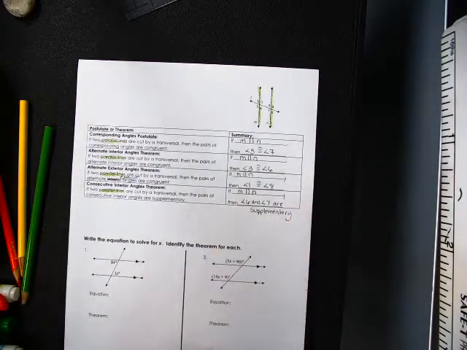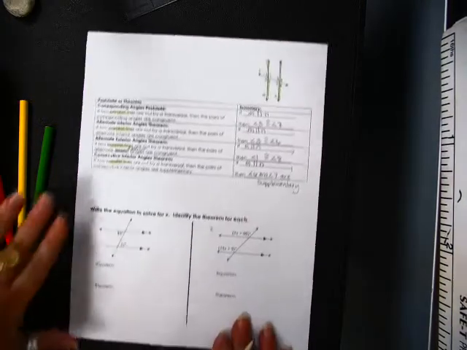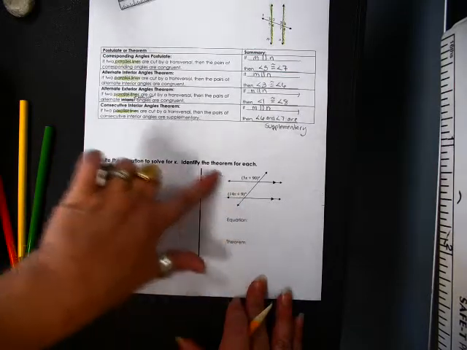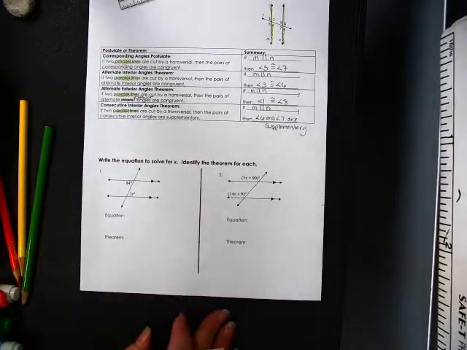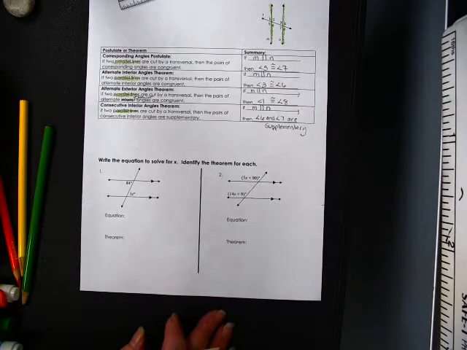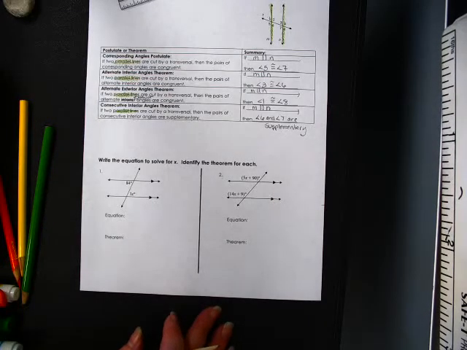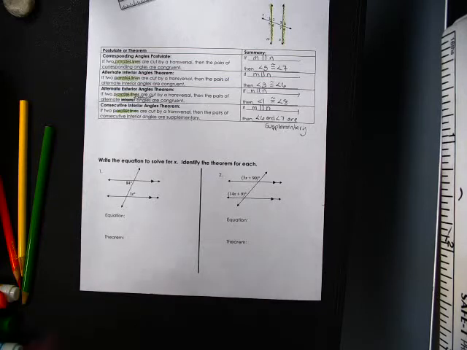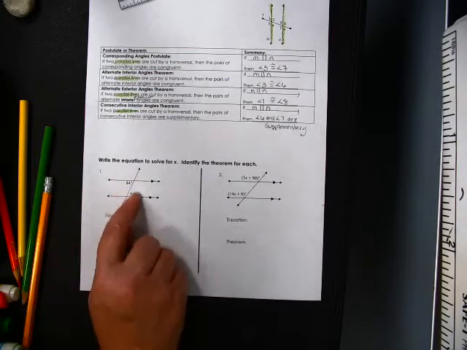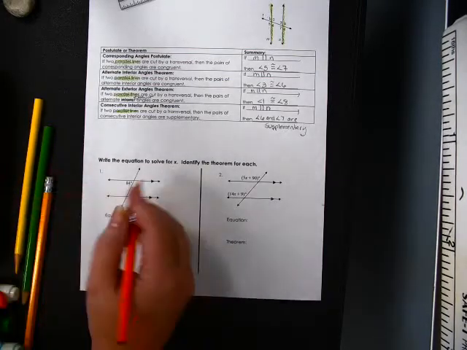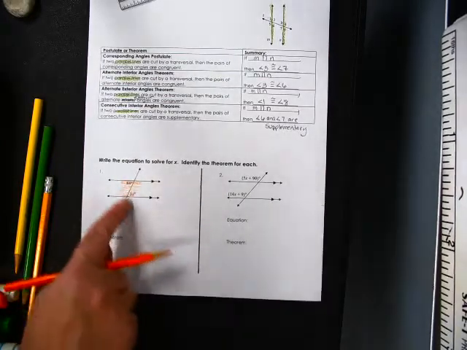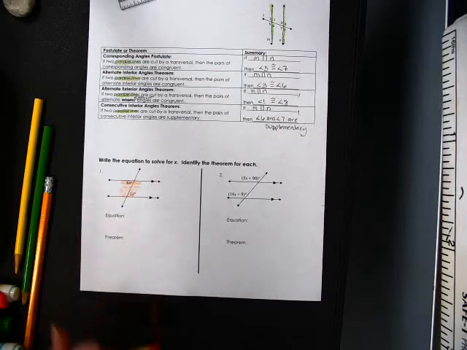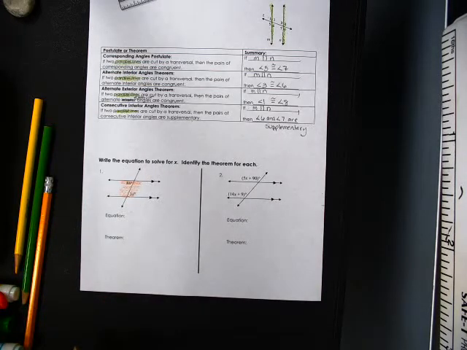Okay, I want you to take a minute and think about these. You have to think about what kind of angles am I given. First of all, these are interior. I used orange for interior. They're on opposite sides of the transversal.